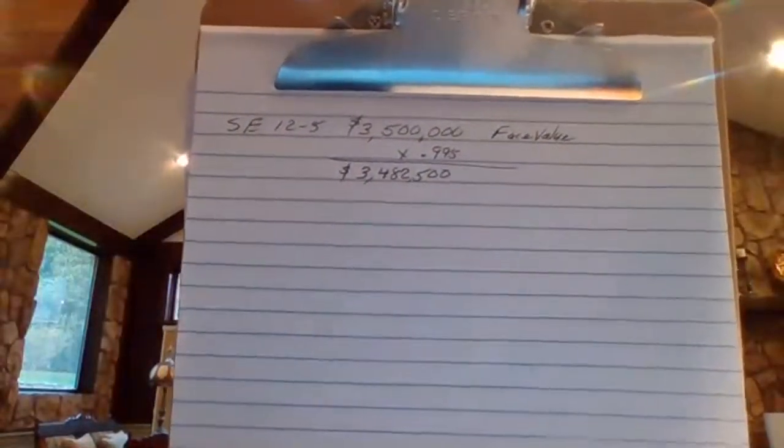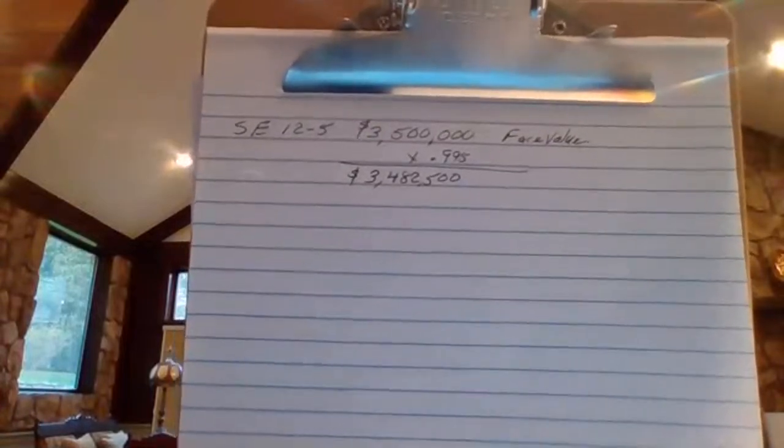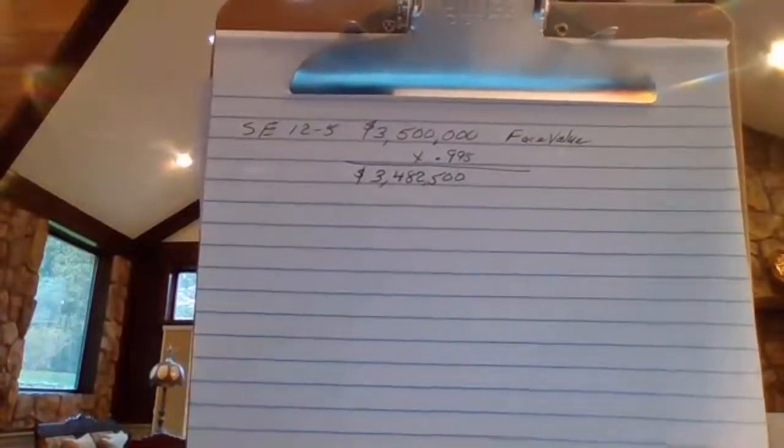Put that up once again. And I'll read requirement number 2. How much must Savvy pay back at maturity? I answered that when I was talking about part A. They'll have to pay the full face value of the bonds, $3.5 million. Okay, these bonds are selling at a discount, a slight discount, 0.5%.